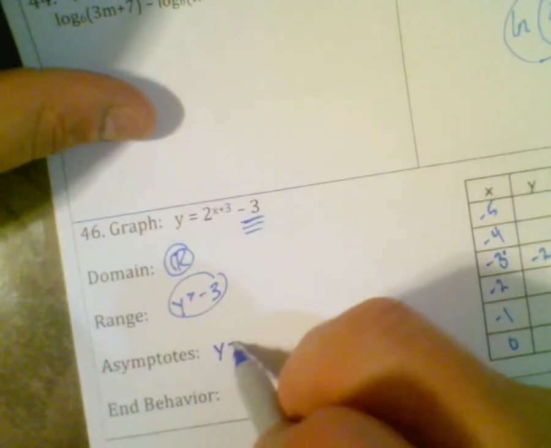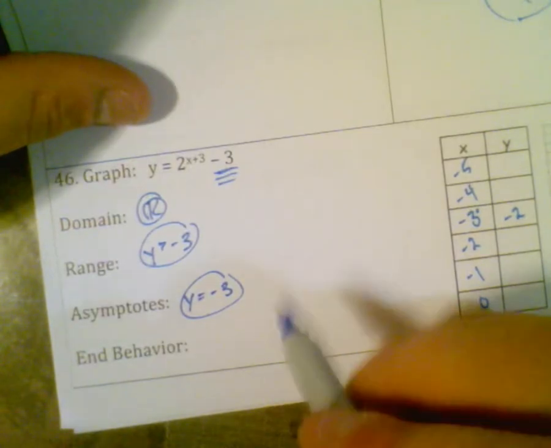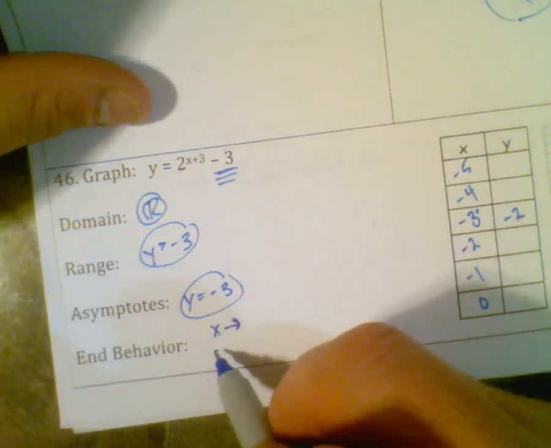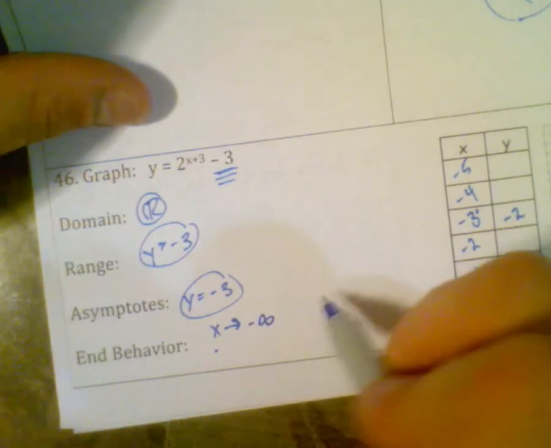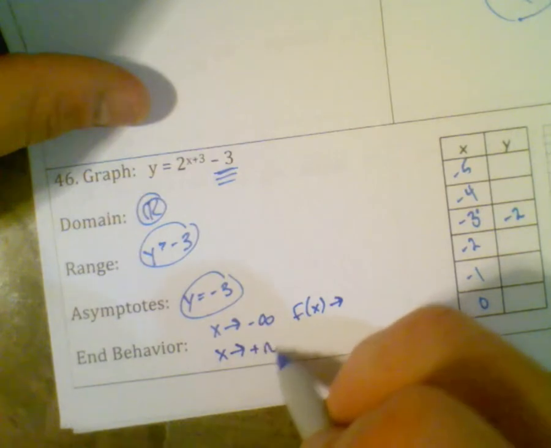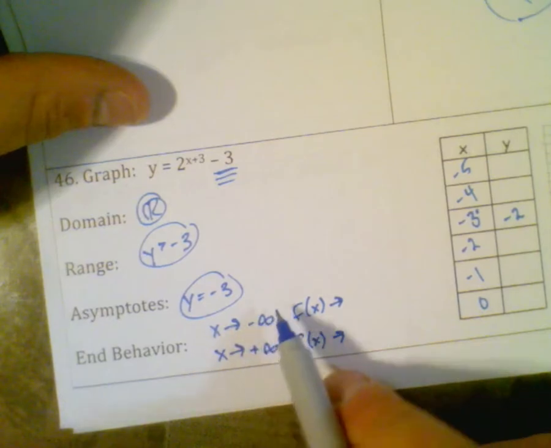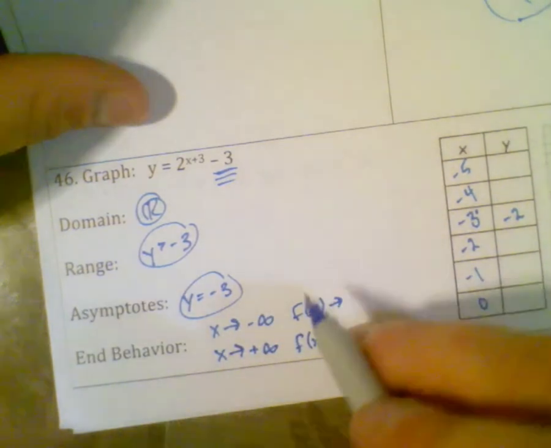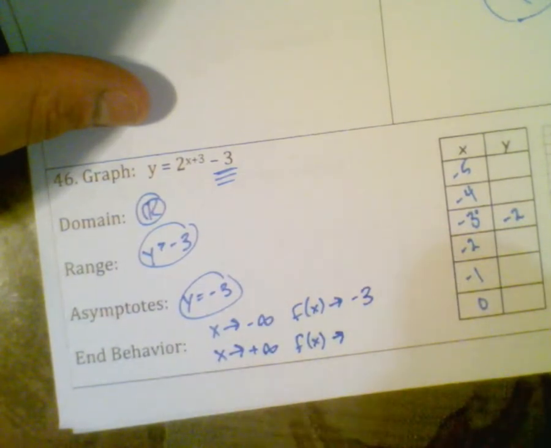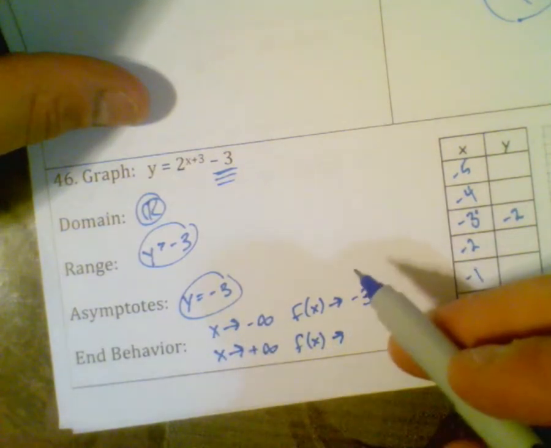So y equals -3 is the asymptote, and end behavior. We haven't done that in forever. I'm not going to have it on the test, I don't think. So it looks like this. As x goes to -infinity, what does f of x do? As x goes to positive infinity, what does f of x do? Okay, so -infinity would be this way. F of x is going to get close to -3 because it gets close to this asymptote. And we haven't done one of the end behaviors with these before, so that's why I'm not going to have it on the final.